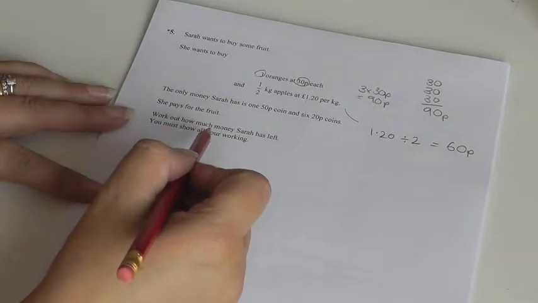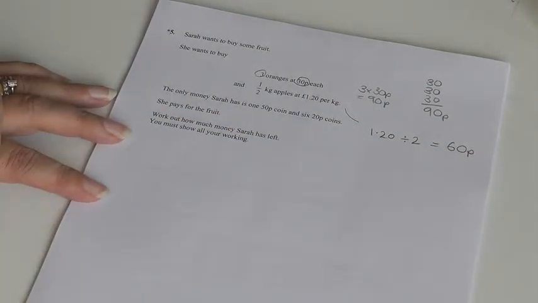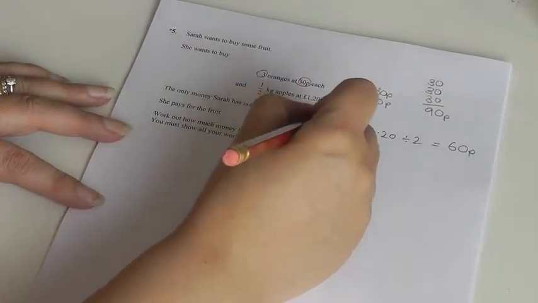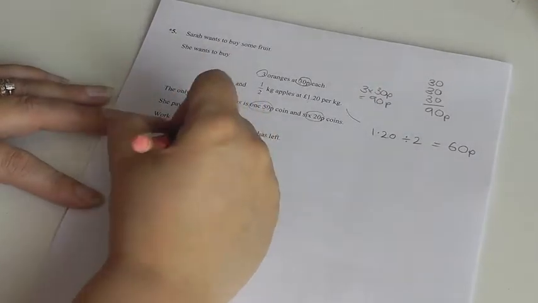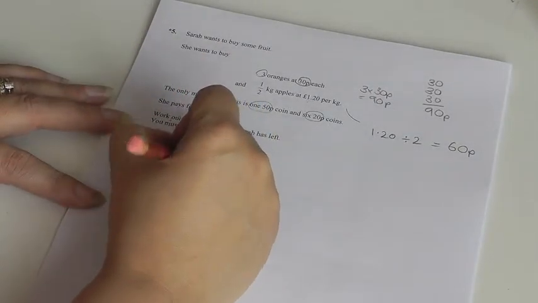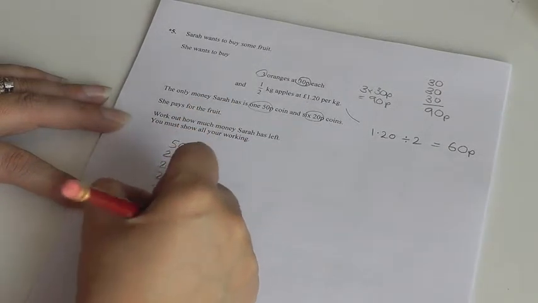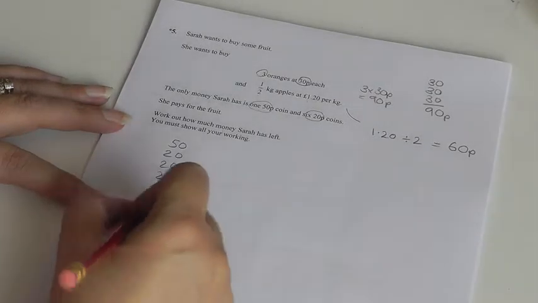Given that we want to find out how much money Sarah has left, we need to know how much money she's got. So she's got 1 50p and 6 20p coins. You could either do, and some of you did, 50 plus 20, 20, 20, 20, 20 and 20. Or you could do 6 lots of 20 and add the 50p to it.